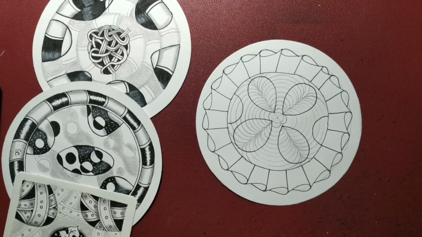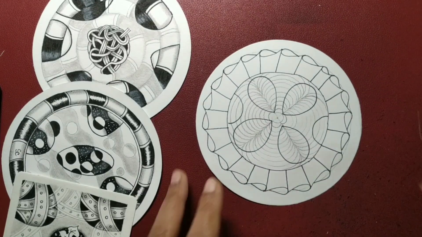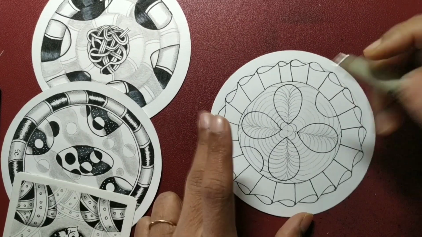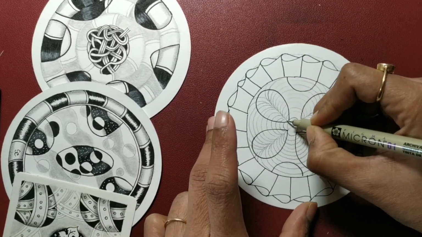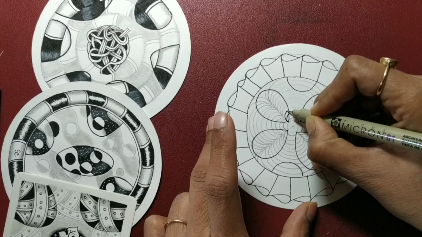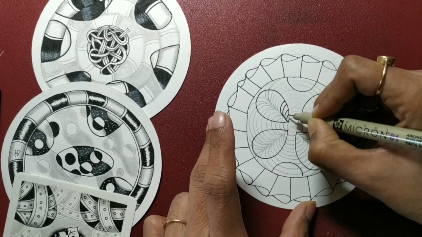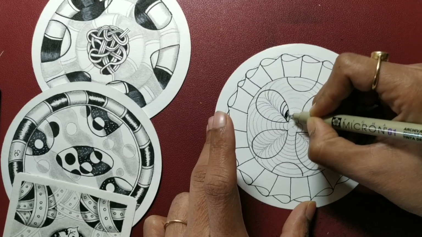Yeah. So I have drawn it with my pencil. Now I'm going to be penning it, right? So this section to be penned, and you can ink it also.